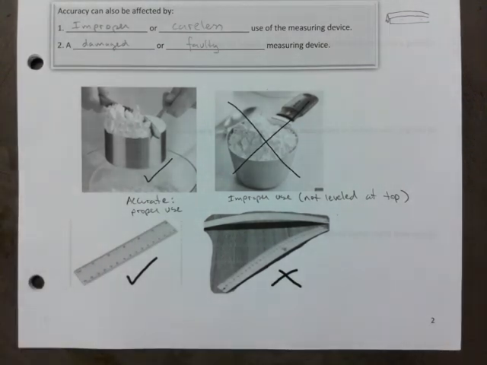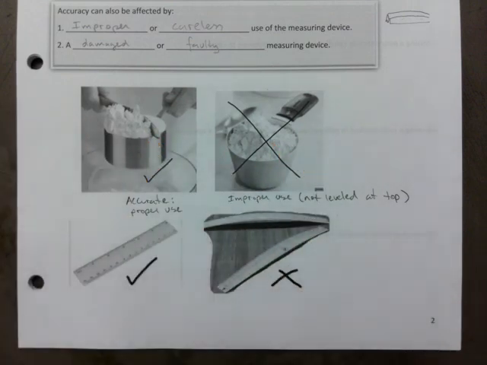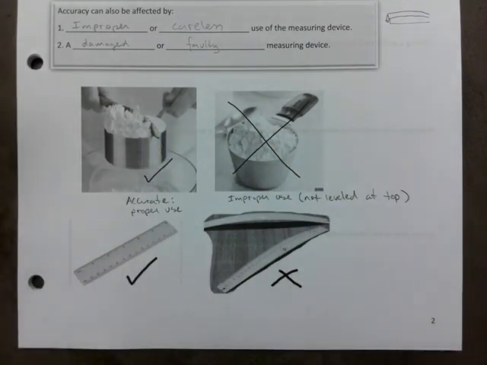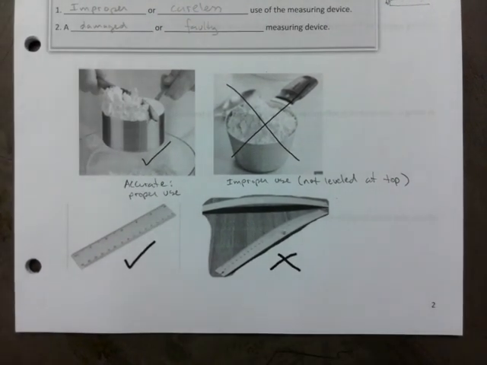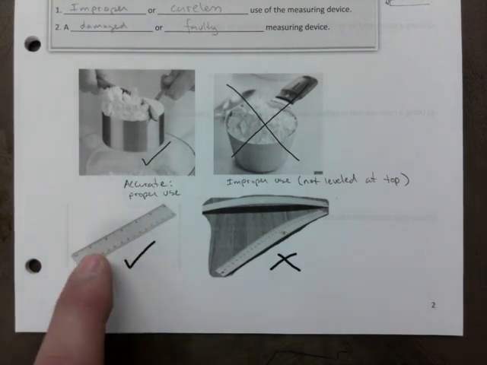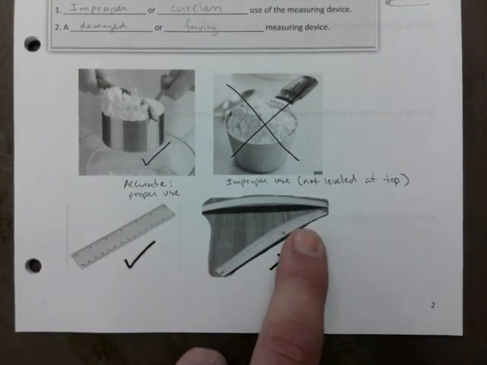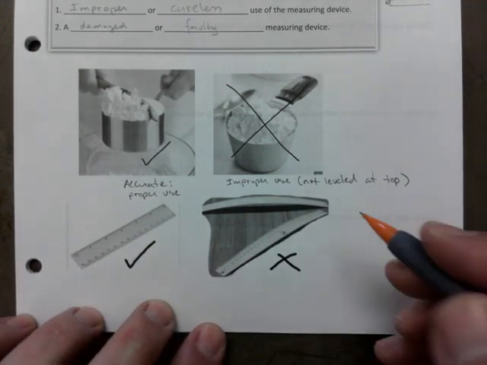So that'd be an example there. So we would say, hey, which one is accurate? This one is because it's properly used, and both of them do not look damaged, right? So it's not the actual device used, it's the actual improper use, right? And then here you have a ruler that is nice and straight, and this one, I don't know if you can tell it, it's a little warped, right?